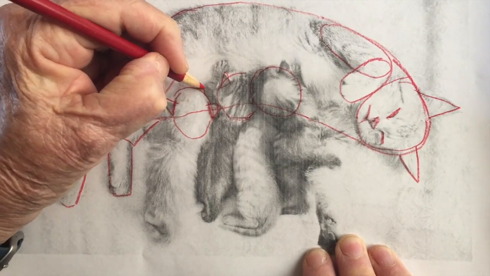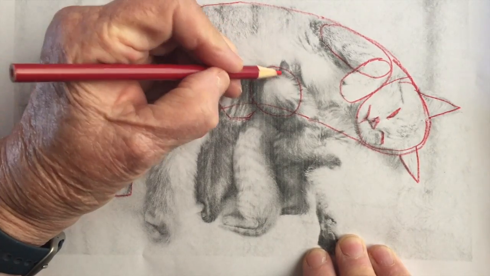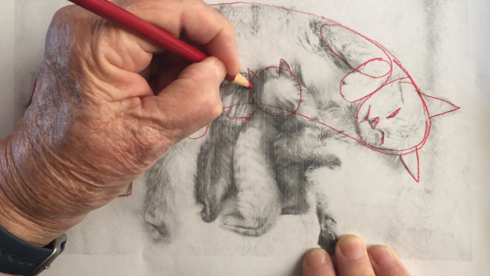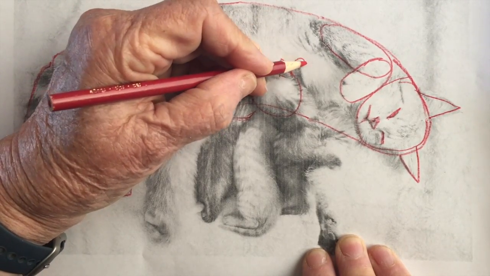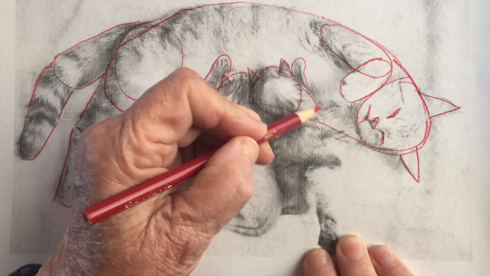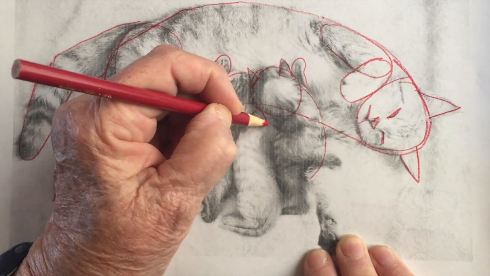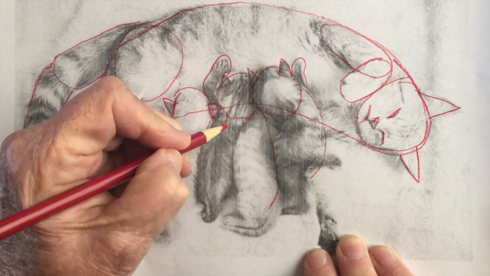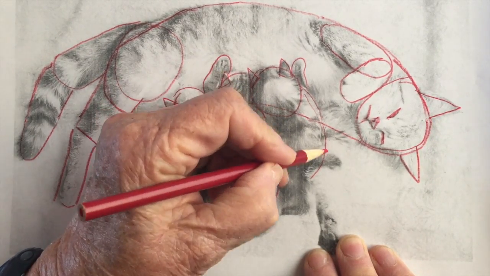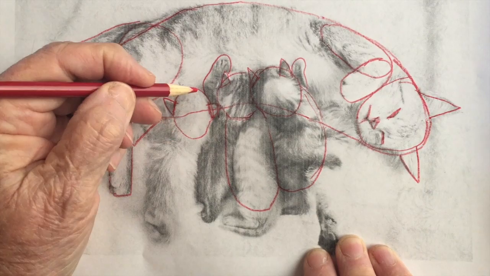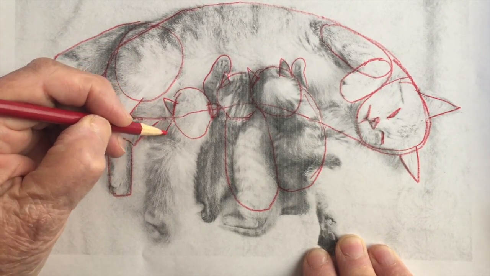You'll see in my sketch that I tried to simplify it by just making 3 baby cats instead of 4. And I made 3 round circles for their heads with triangle ears and 3 ovals for their bodies with tails at the bottom, just to simplify the whole thing.